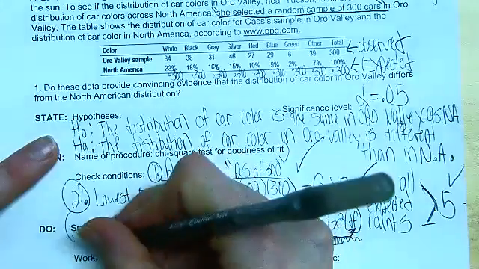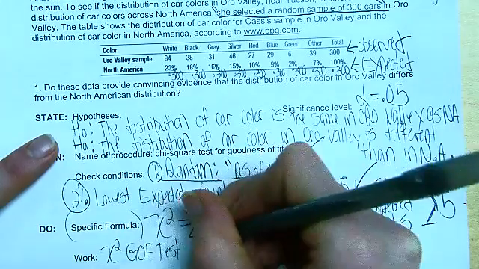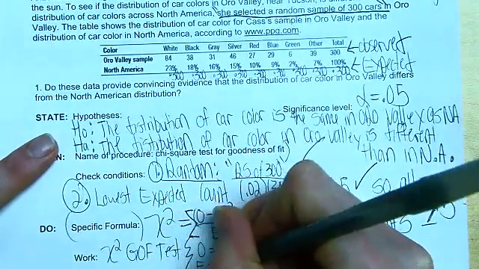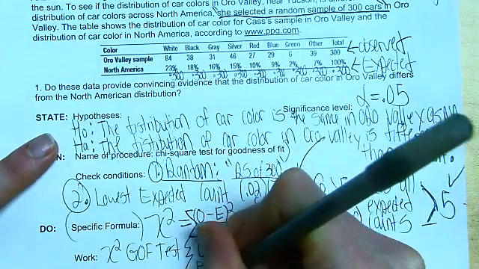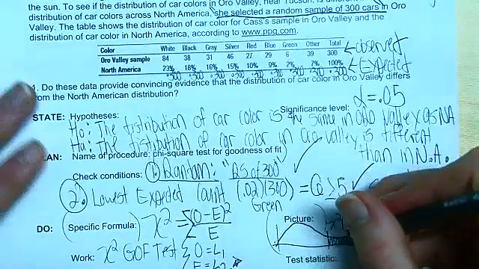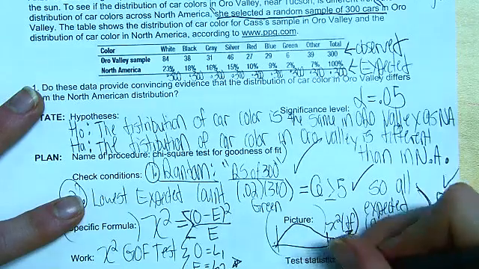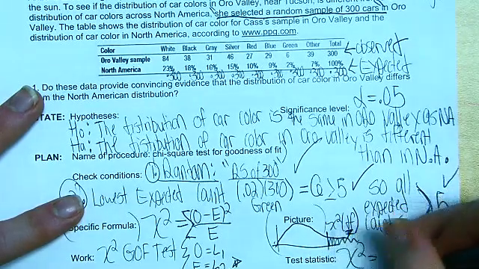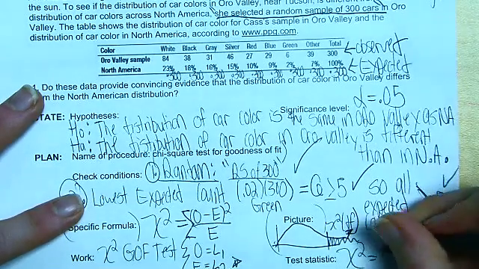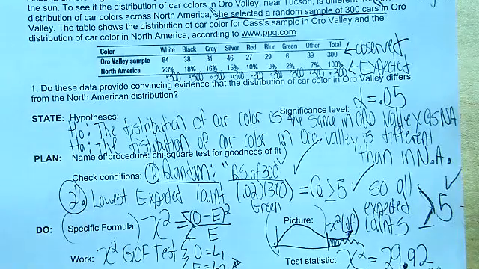Our work, though, remember, when we do our chi-squared goodness of fit test, we're going to say our observed is in L1, our expected is in L2, our degrees of freedom is 7. And then once you have all of your expected counts, you can spit out your test statistic and your p-value. Our test statistic is pretty large. It's 29.92.